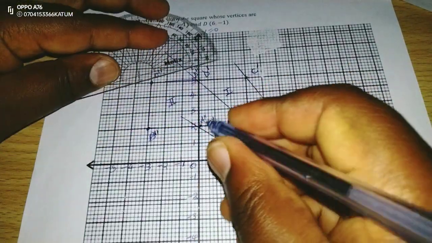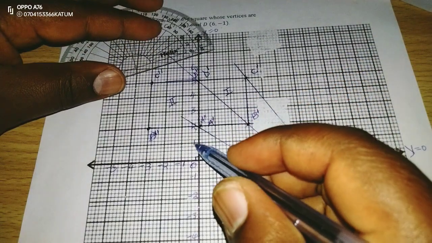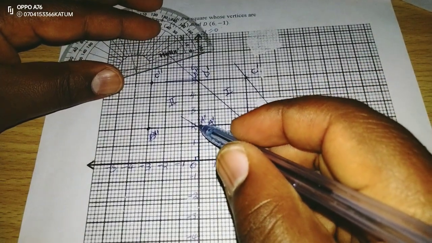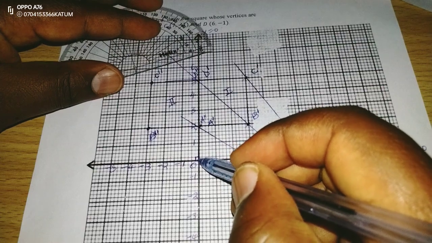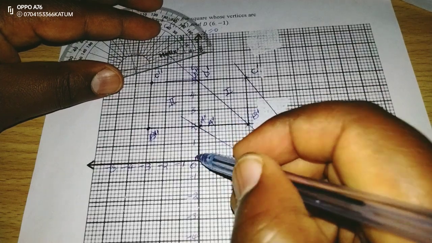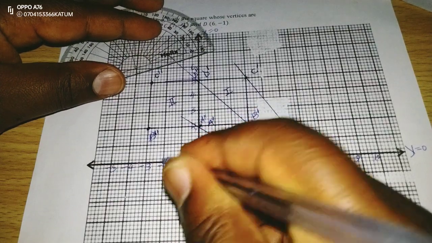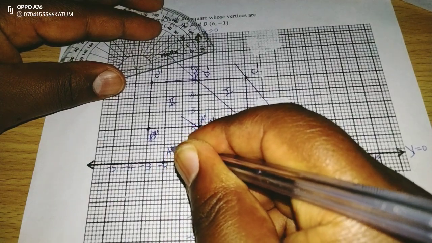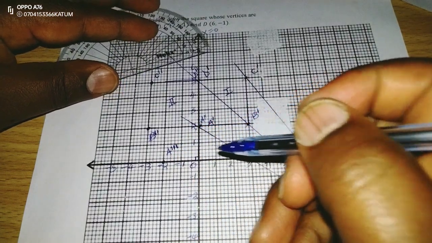With 90 degrees there in the anti-clockwise direction from A to the center, after measuring the angle and equal distance, so these are 2 complete squares. I need to move another 2 complete squares, and my A triple prime is going to be found there. That is A triple prime.